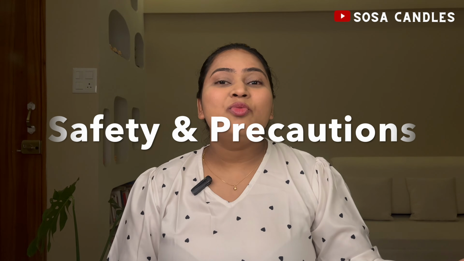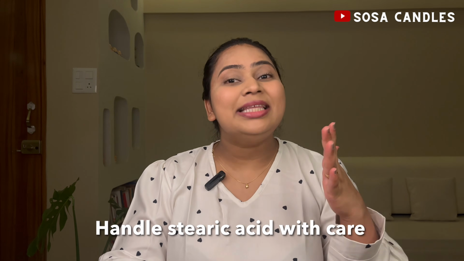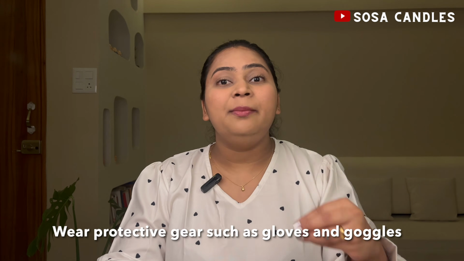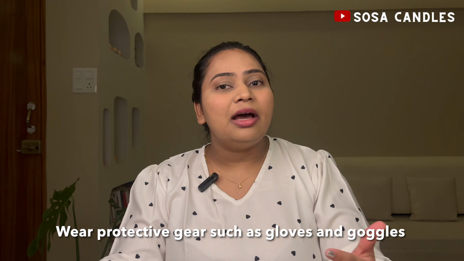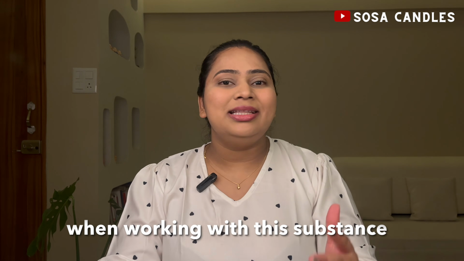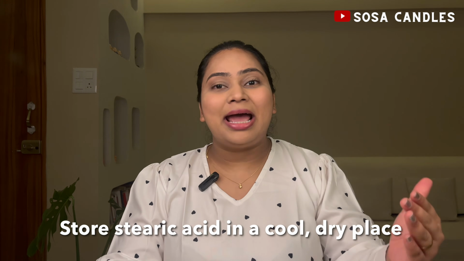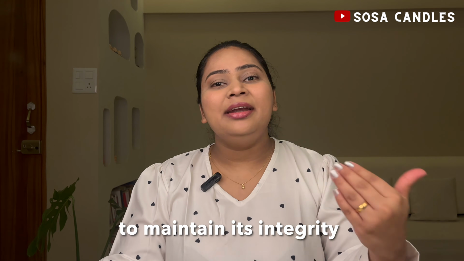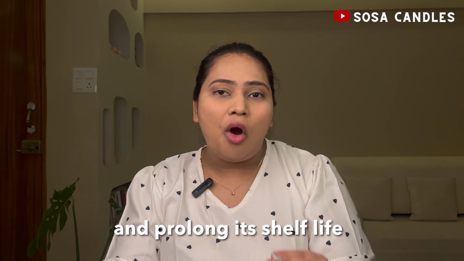Now, let's move on to the safety precautions. Handle stearic acid with care, as it can be an irritant to the skin and eyes. I highly recommend wearing protective gear such as gloves and goggles when working with this substance. Store stearic acid in a cool, dry place away from direct sunlight to maintain its integrity and prolong its shelf life.